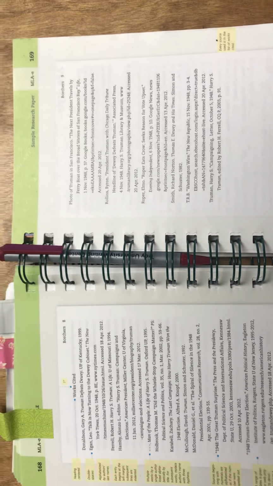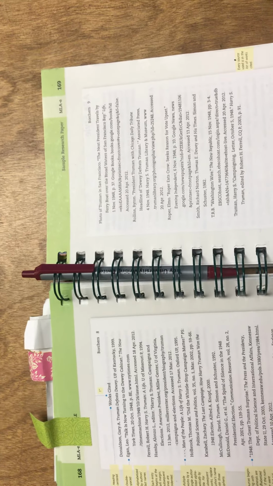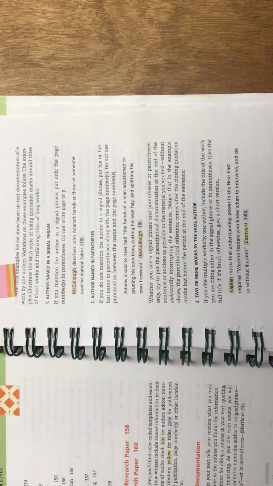So that's very important. Also, say if you find a really good quote from one of these resources, you'll want to look at page 123 in your textbook, and it has examples on how to do what's called in-text citations.